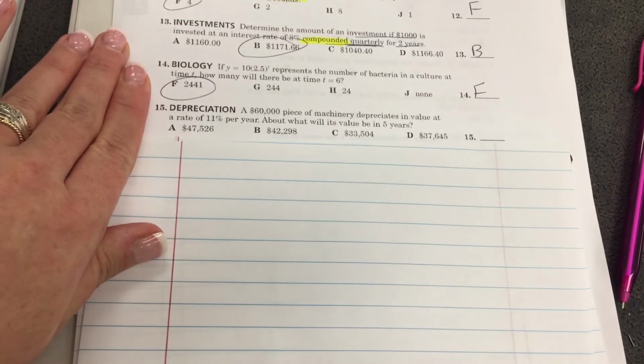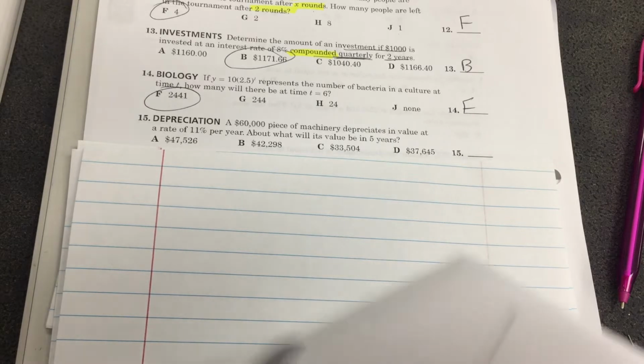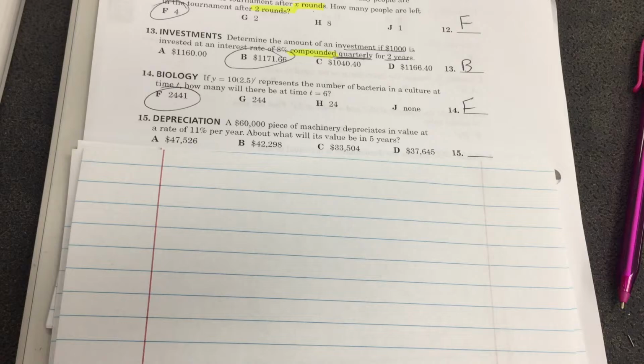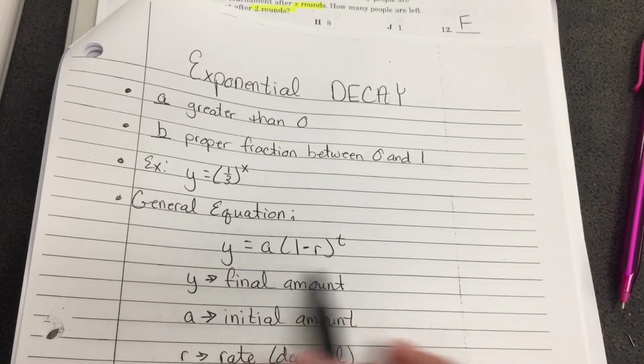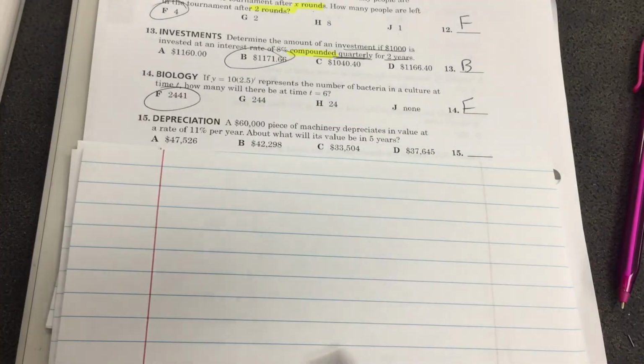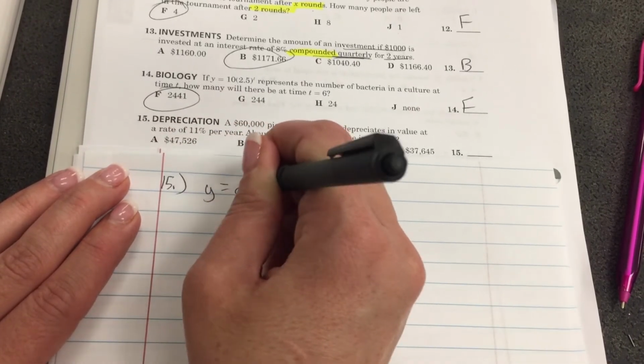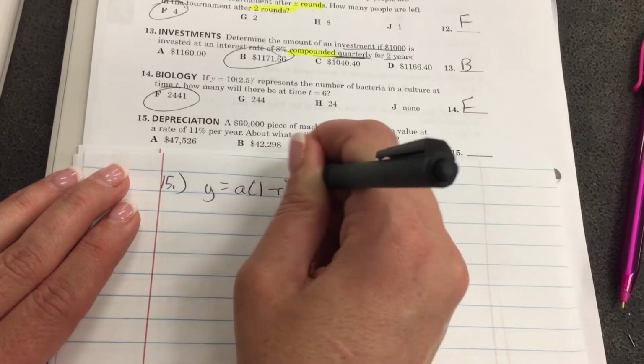Number 15 says, a $60,000 piece of machinery depreciates in value at a rate of 11% per year. About what will its value be in 5 years? We automatically look at depreciation, and we know that depreciation is an exponential decay. So get out your cheat sheet and look up exponential decay. This is the equation we are going to use because we're talking about depreciation. We're going to use the formula y equals A, open parentheses, 1 minus R, to the T.